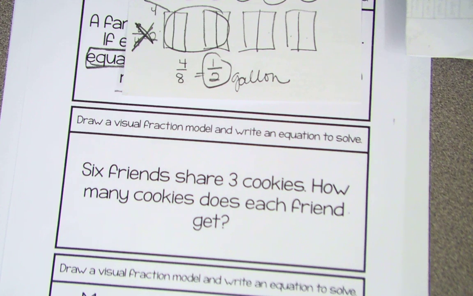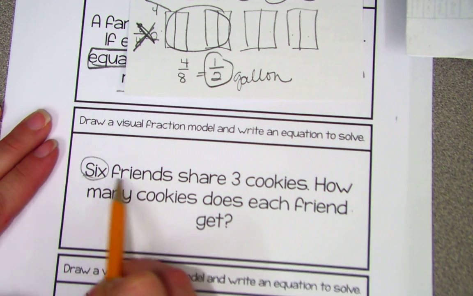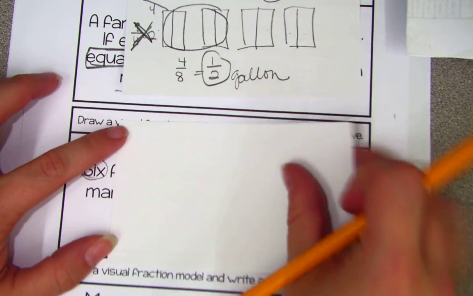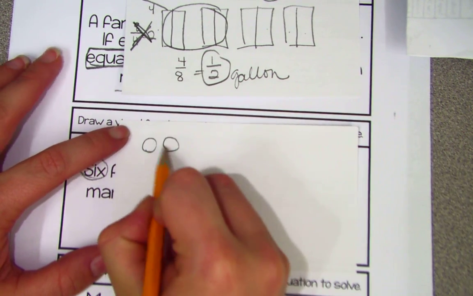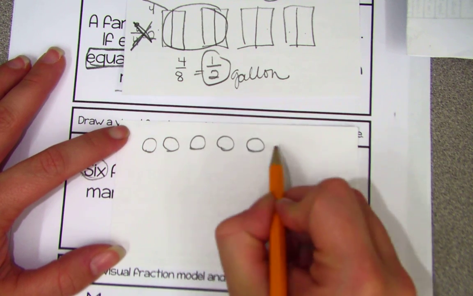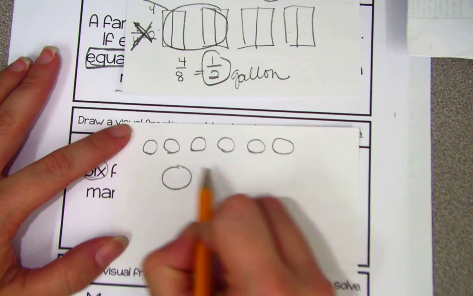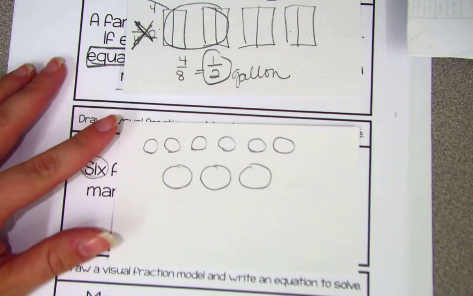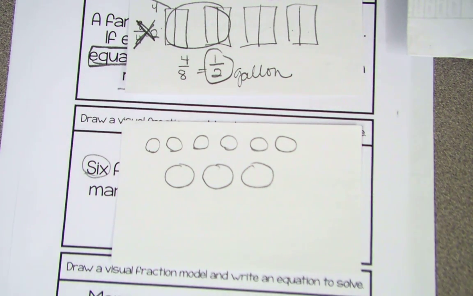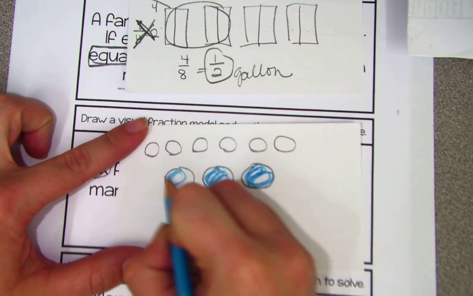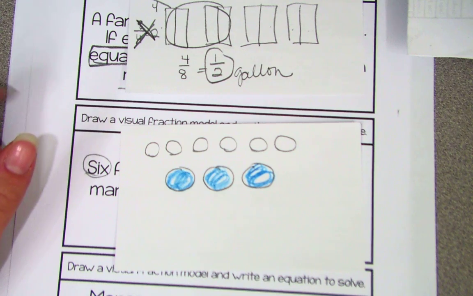Okay? This one. 6 friends share 3 cookies. How many cookies does each friend get? Once again, I got 6 people. 1, 2, 3, 4, 5, 6. I got 6 people. And I got 3 cookies. Now, I know in my school they have big cookies, but seriously. Okay, I'm going to use a different color so you can see. These are my cookies. Yes, I'm eating a blue cookie. Maybe it's for the Cookie Monster. I don't know.